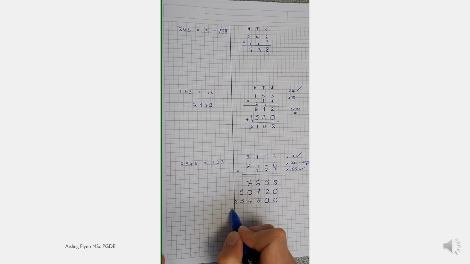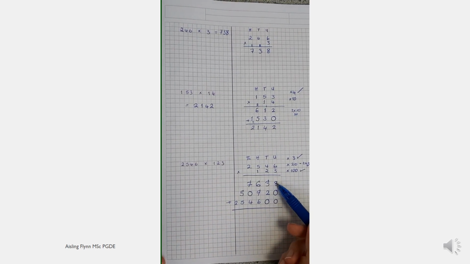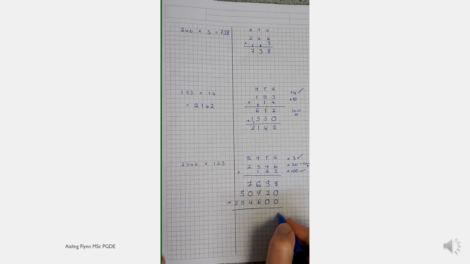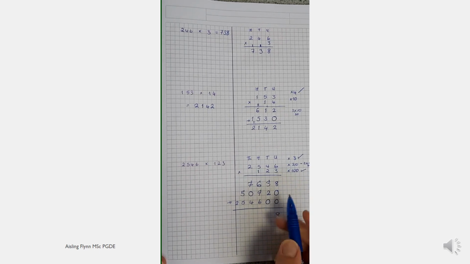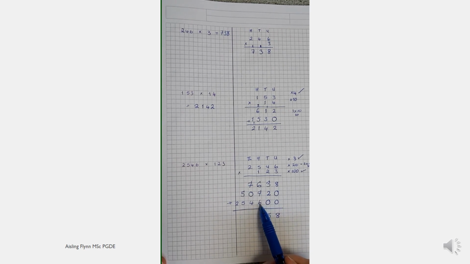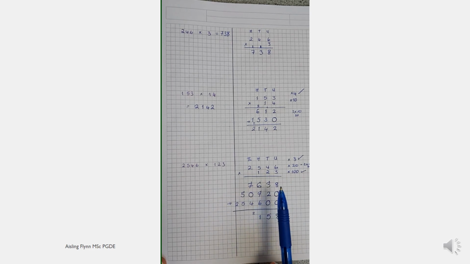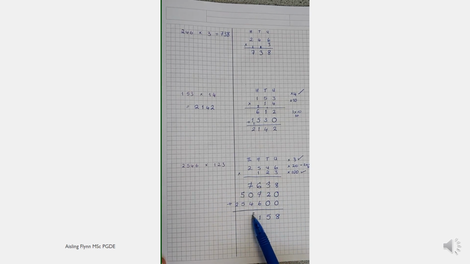And to get my final answer, I'm going to combine those 3 results. Okay, 8 plus 8, 0 plus 0 is 8. 3 plus 2 plus 0 is 5. 6 and 9 is 15, and 6 is 21. That's 1 down, carry your 2. Again, your placing of these little numbers is for your own tracking.